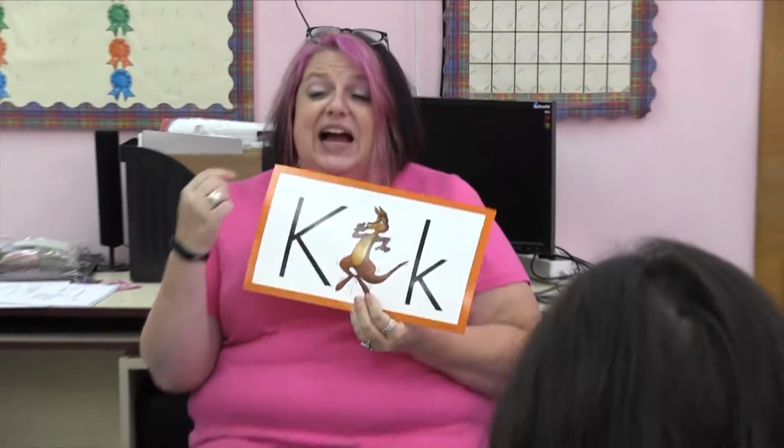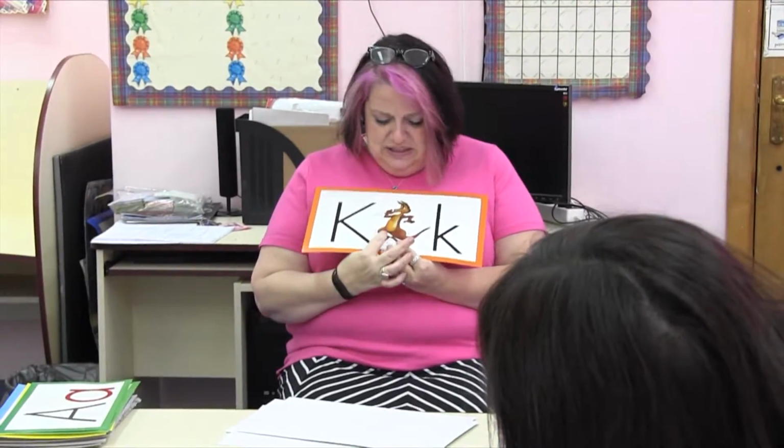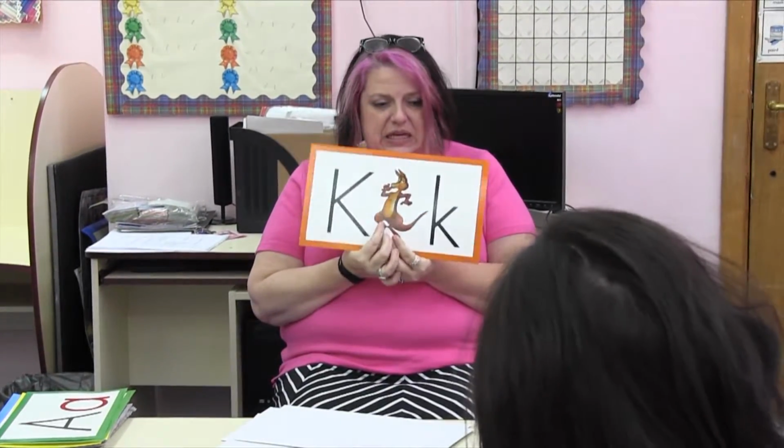A kazoo. Does anyone have a kazoo at home? No. I do it sometimes. Yeah. I would have a kazoo, but it's in a box somewhere. So this is Kiki Kangaroo, and Kiki has a kazoo. Who wants to learn more about Kiki? Let's find out what Kiki does with the kazoo.